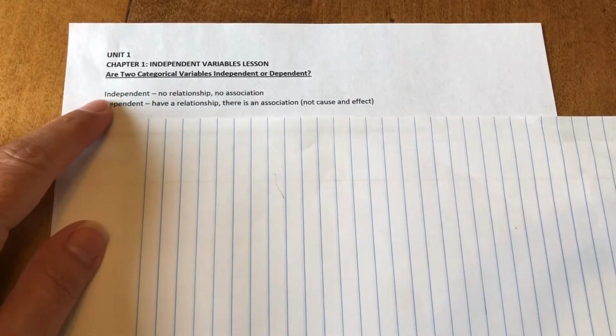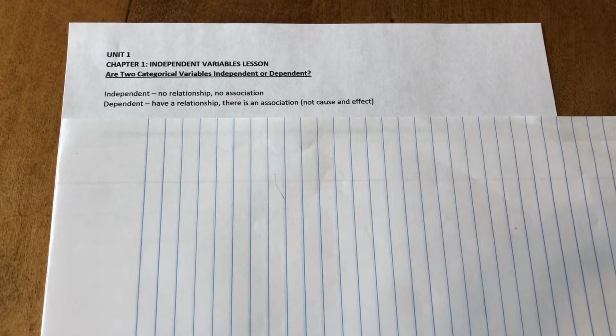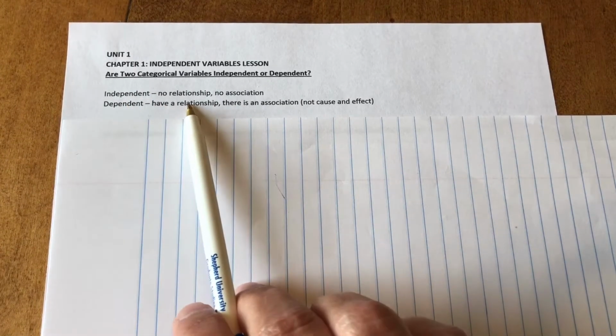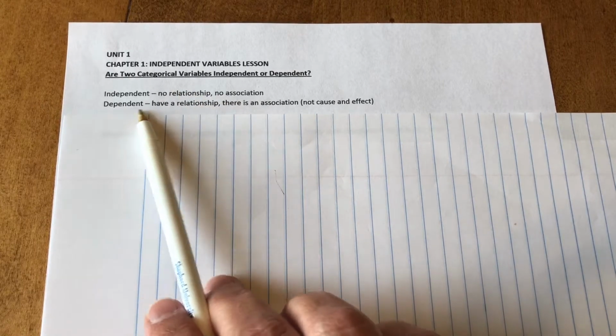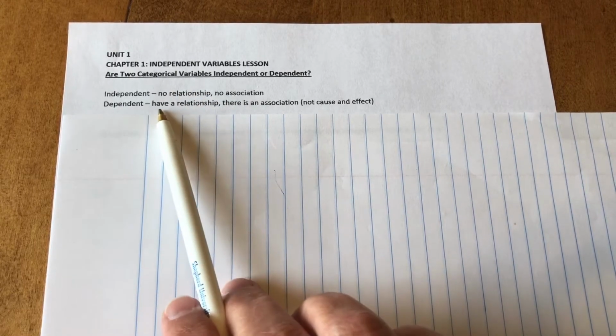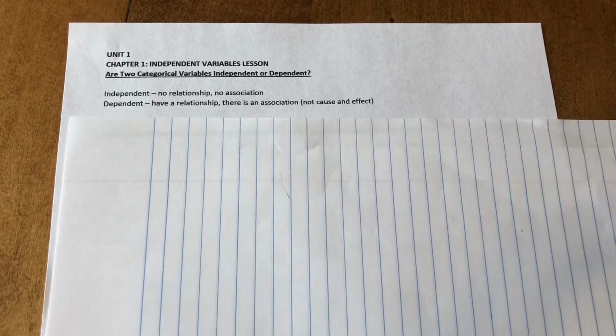Now, if two variables are independent, it means there's no relationship, and there's no association between the two. So then we will just move on to research another type of relationship. But if we can have evidence that two variables are dependent, then we can do some further research to see more about the dependency, more about the relationship.